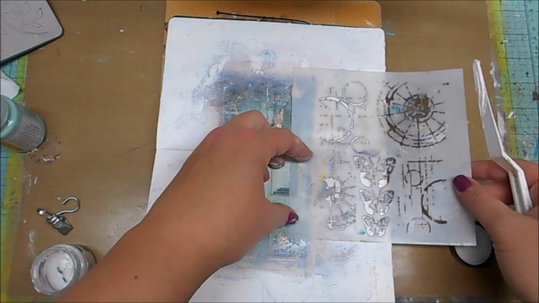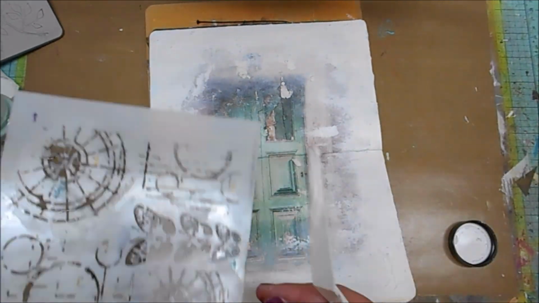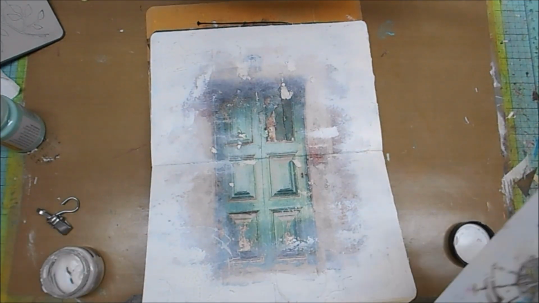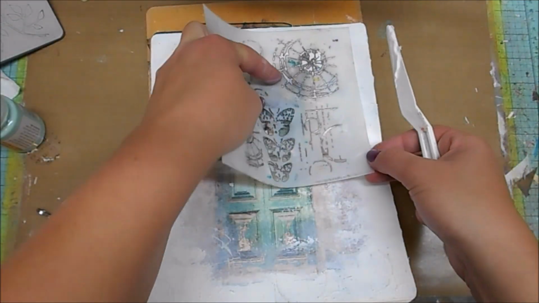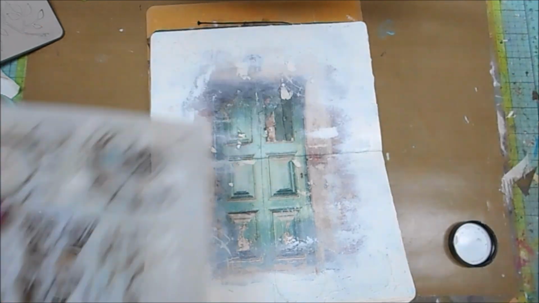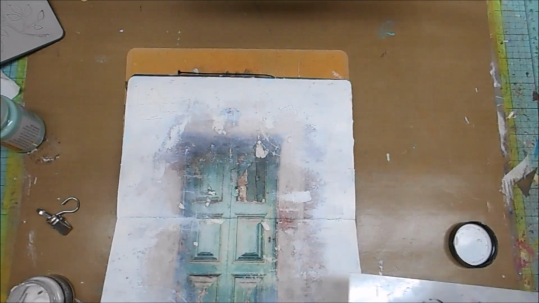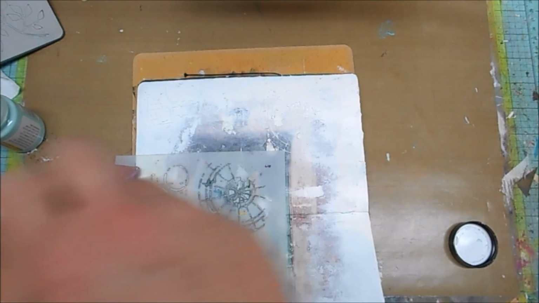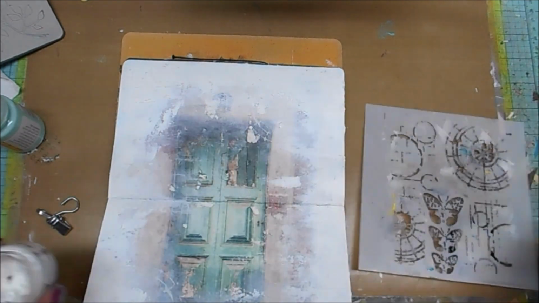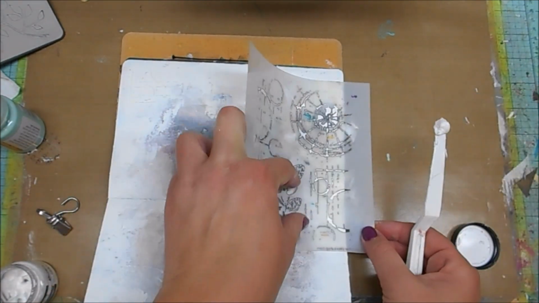And I like the Ranger texture paste because it dries really quickly, like unbelievably quickly, compared to the Golden modeling paste or the Liquitex light modeling paste. It dries so quick. Like by the time you're done at the top, it's almost dry at the bottom, and that's why I really like it.